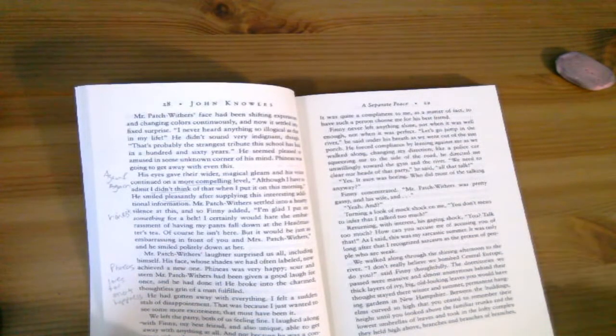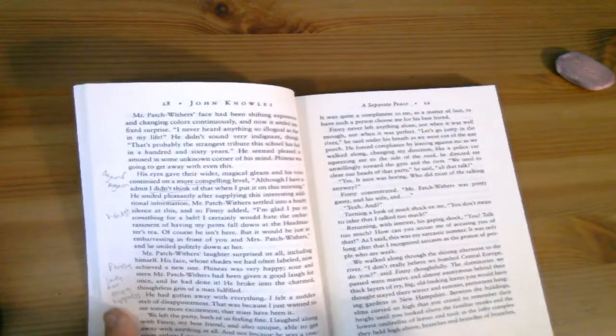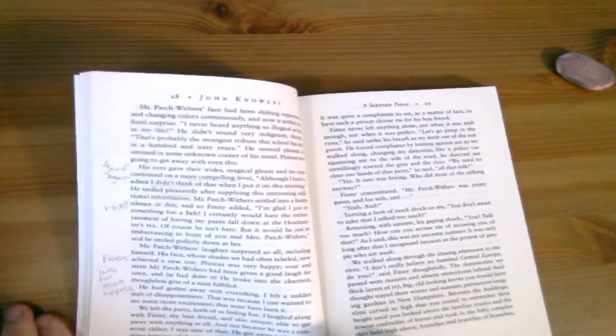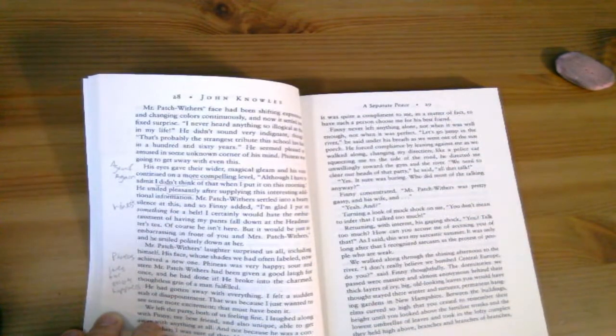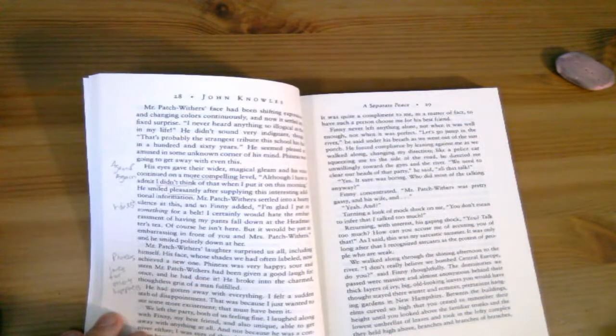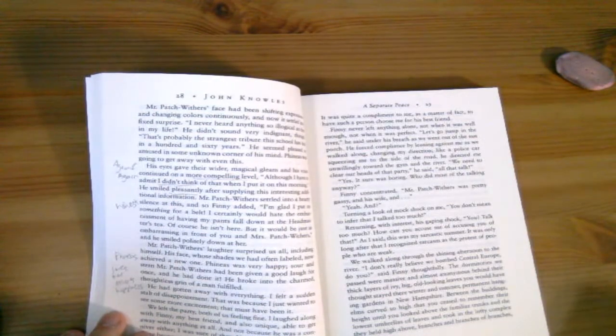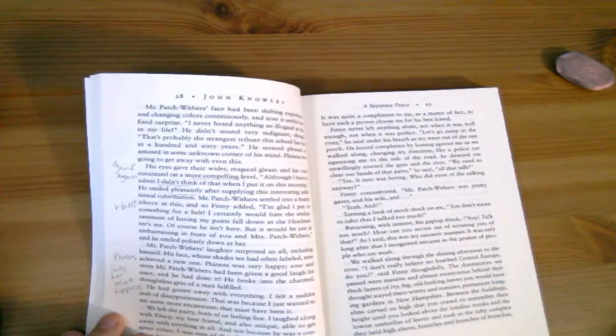We left the party, both of us feeling fine. I laughed along with Finny, my best friend, and also unique, able to get away with anything at all, and not because he was clever either, I was sure of that. He got away with everything because of the extraordinary kind of person he was. It was quite a compliment to me, as a matter of fact, to have such a person choose me for his best friend. Finny never left anything alone, not when it was well enough, not when it was perfect.